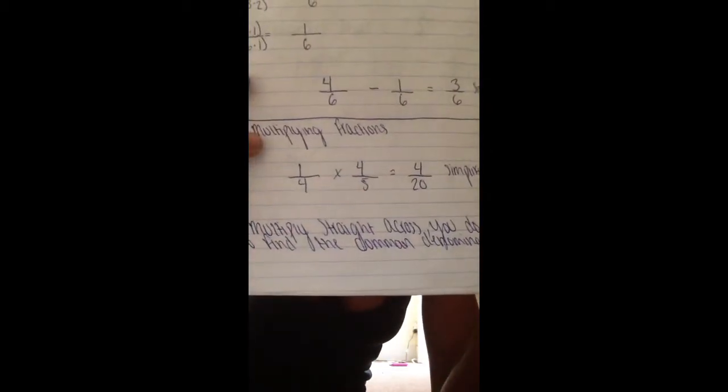So with multiplying fractions, the problem is 1/4 times 4/5. I did 1 times 4, and that got me 4. And then I multiplied across at the bottom. So I did 4 times 5, that got me 20. You see that? You just multiply straight across.